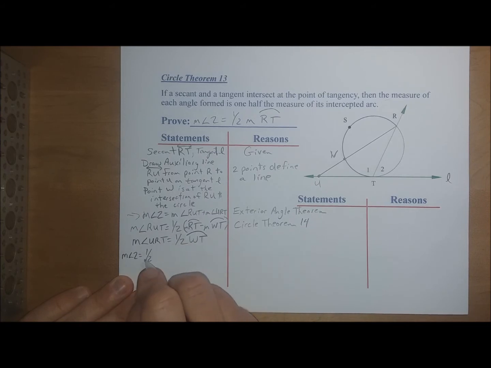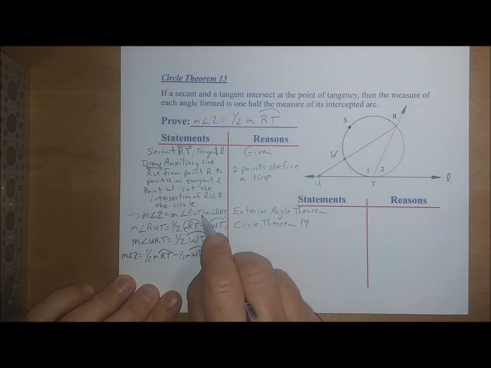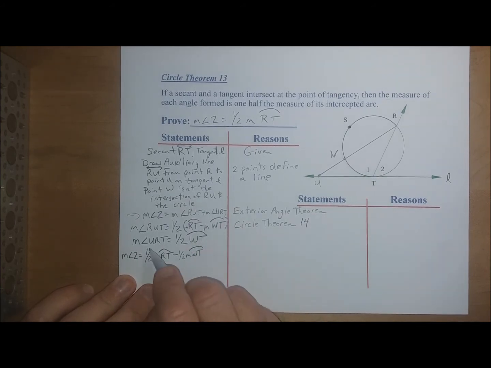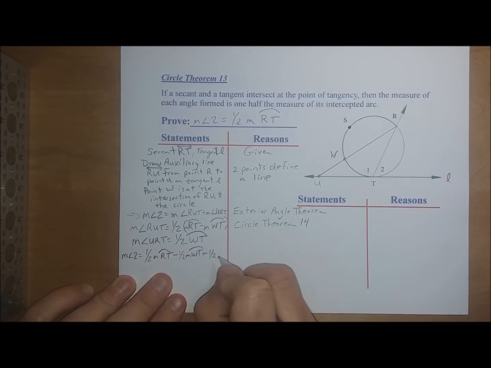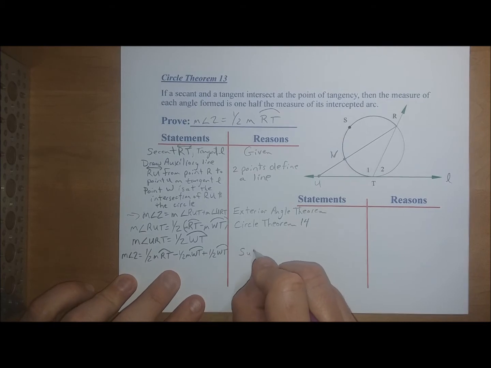I'm going to distribute that 1/2: equals 1/2 the measure of arc RT minus 1/2 the measure of arc WT. I want to make sure I get all these letters right. And then I'm going to go ahead and add in the measure of angle URT, except I'm going to substitute in for it. What do I know? Add in 1/2 this arc WT. Good. What I did there was just a substitution.